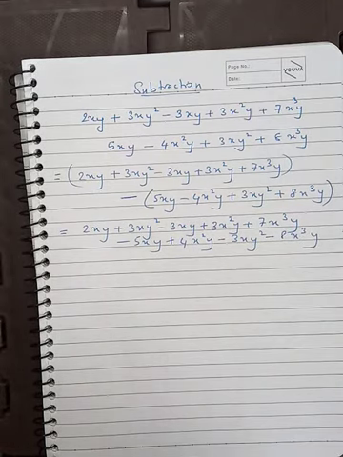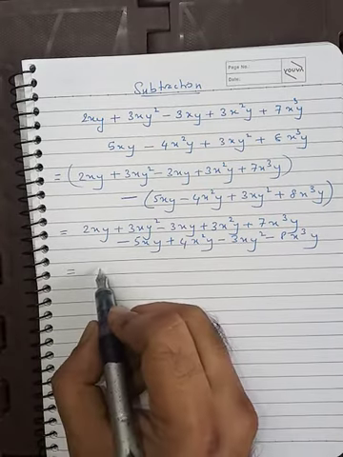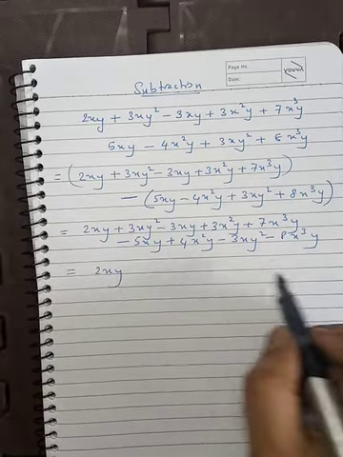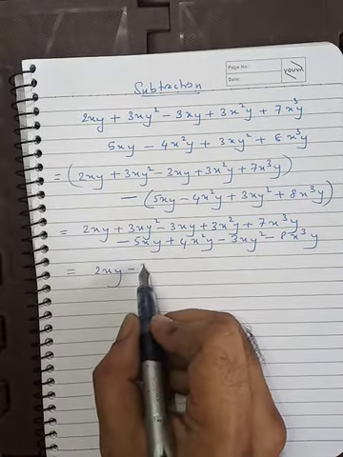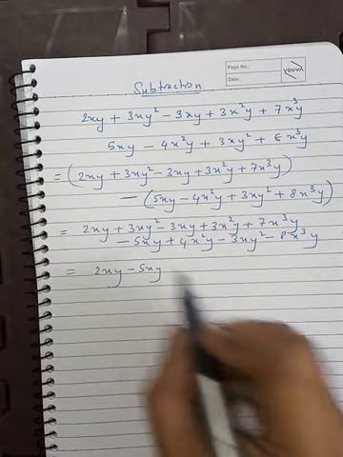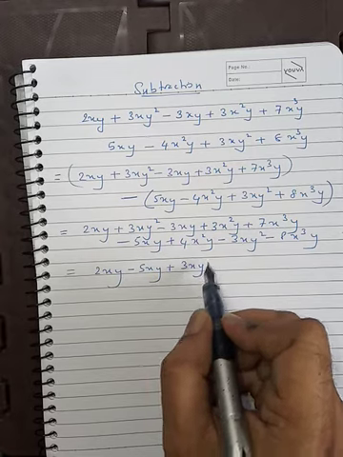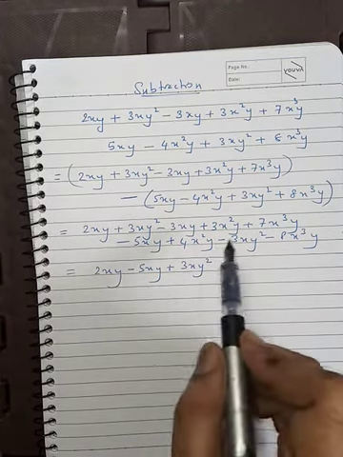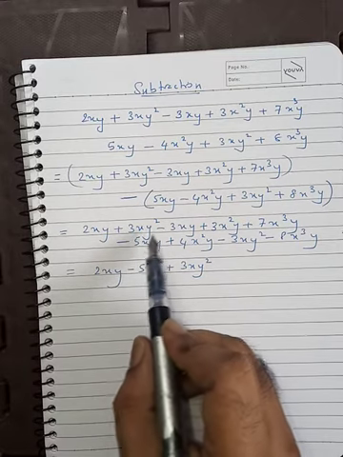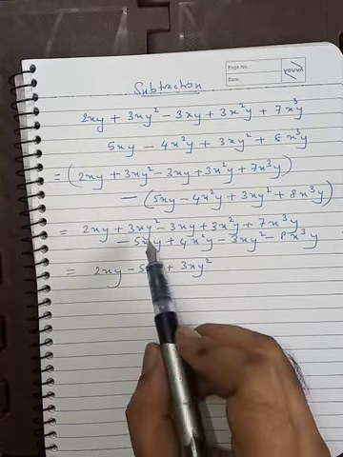Okay, now what I do is I look for the like terms. I'll bring the like terms together. 2xy, what is the like term over here? Okay, I got over here minus 5xy. Okay, let me put over here 3xy square. Now I have to look for y square. Do I have any term with xy square over here? Let's see.